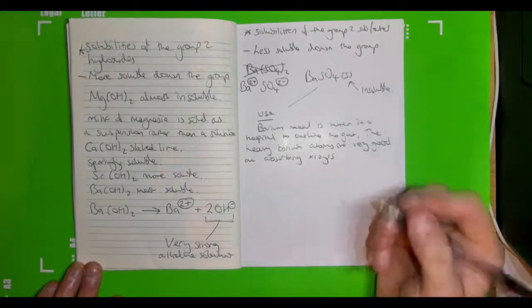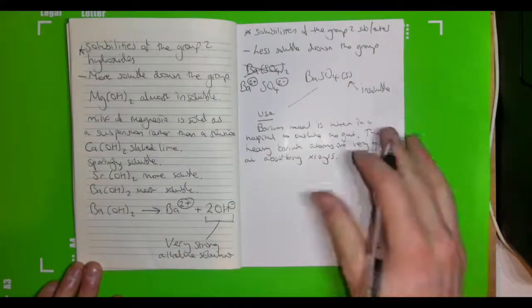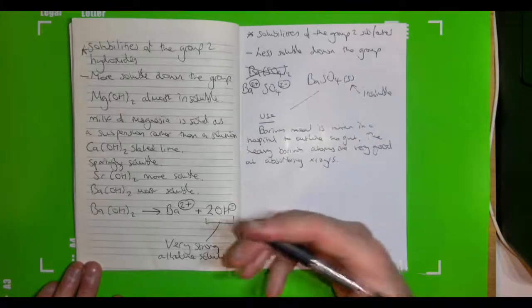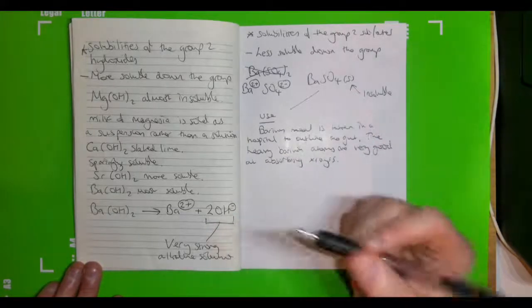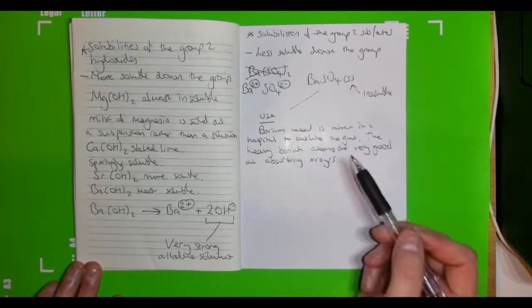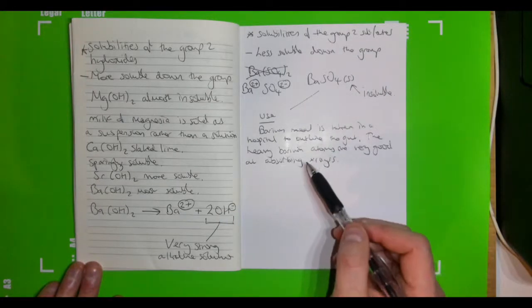Of course, your gut and your stomach wouldn't necessarily absorb a high percentage of X-rays normally. It'd only be things like bones that would do that. However, if you take a barium meal, it's the barium atoms within that absorb the X-rays.